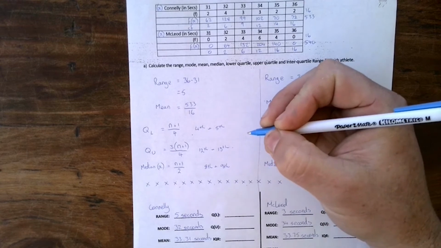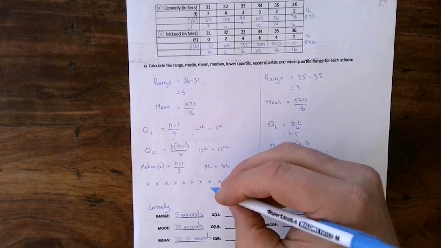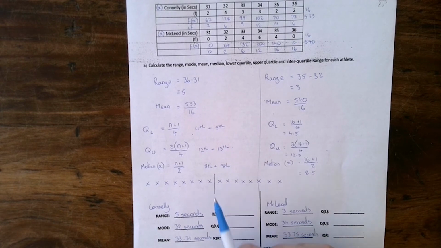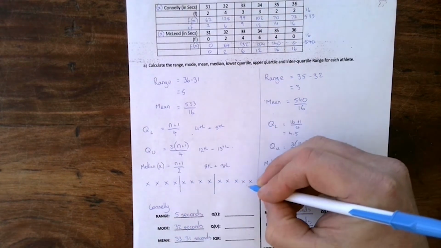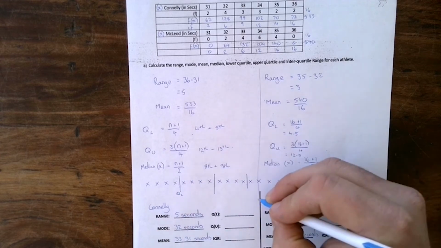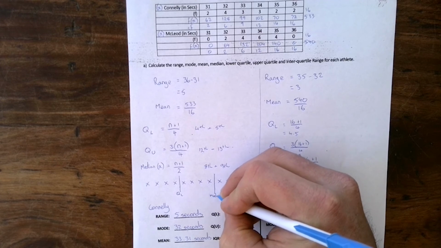But what that actually means is, let's say that these are our 16 scores, all run out like this. If I divide that exactly in half, that is the median. And then if I divide it up further into quarters, then what I've got is my lower quartile scores, my upper quartile scores, and my median here.